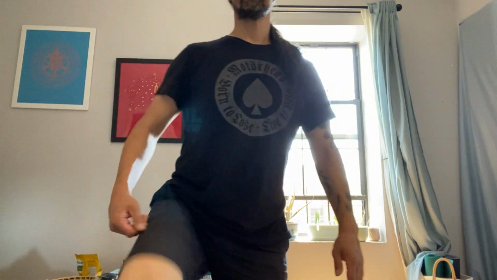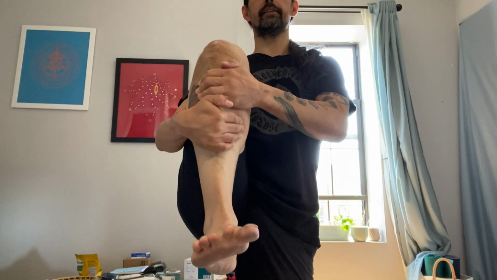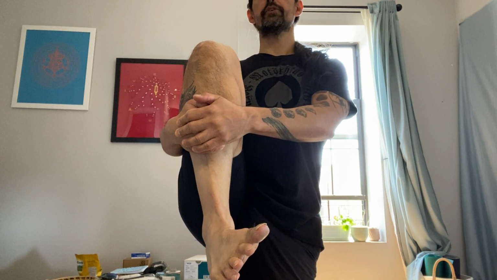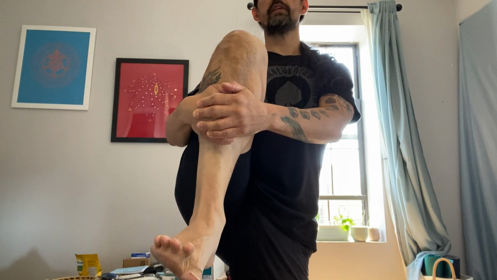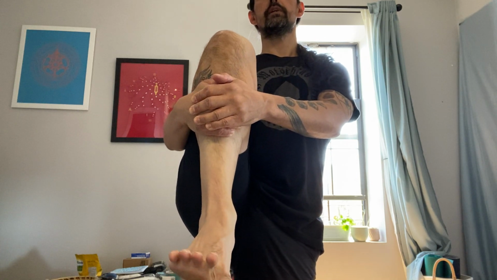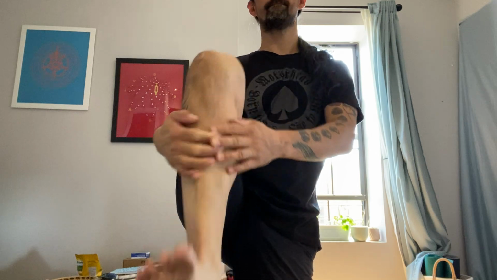Okay, supination versus pronation, we covered that one. Inversion versus eversion, that's unique to the foot. So on the foot, get a little assisted hip flexion here. So this is inversion, and this is eversion. Inversion, where the inside picks up. Eversion, where the outside picks up.